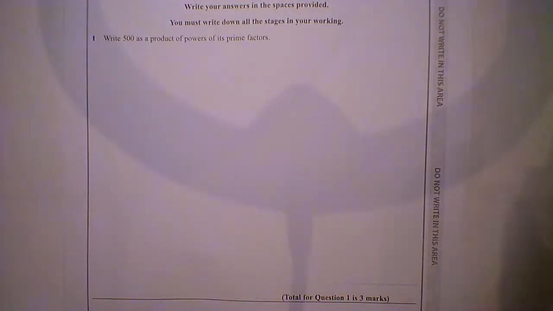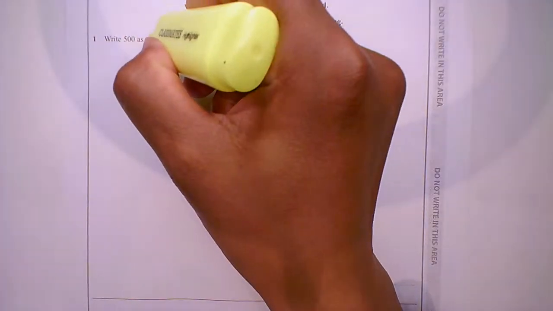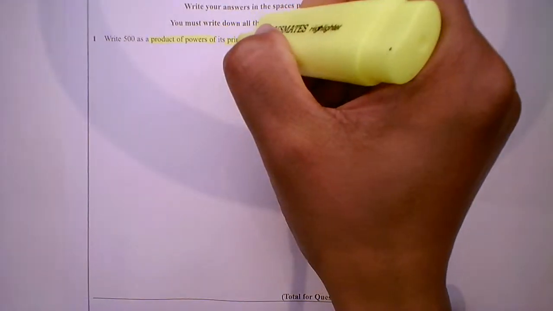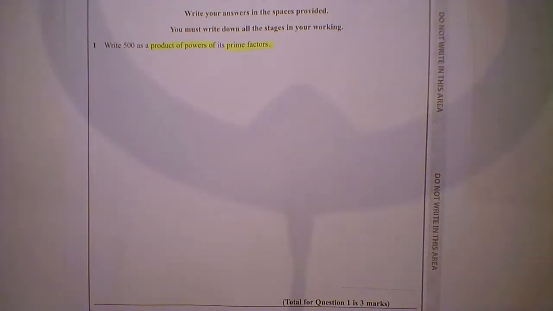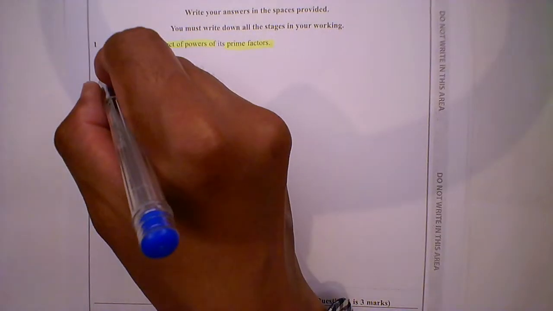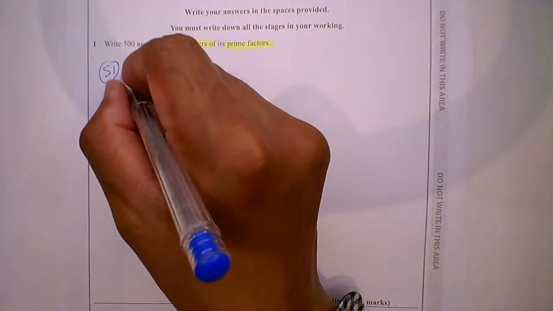Okay, question 1. Write 500 as a product of powers of its prime factors. So we've got slightly different language to all the other questions. So we've got product of powers. So we have to write our answer as a power. So similar to before, step 1, we do the same thing.